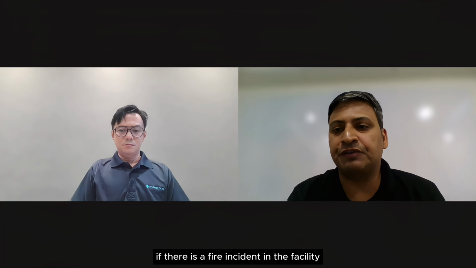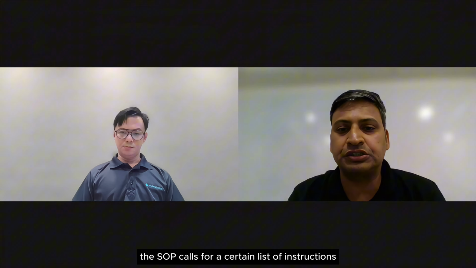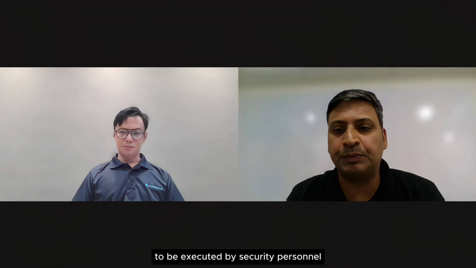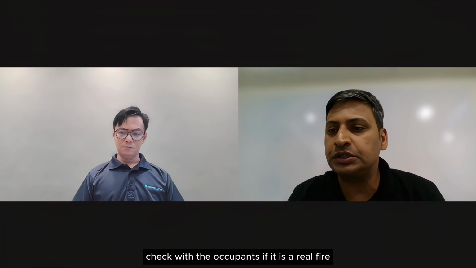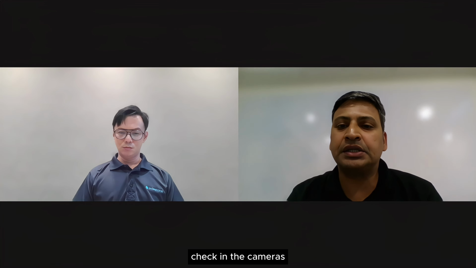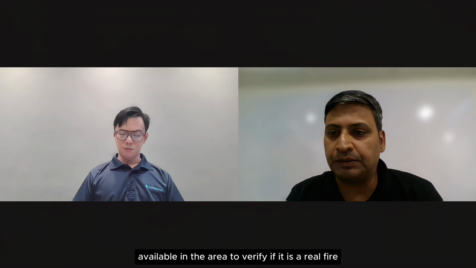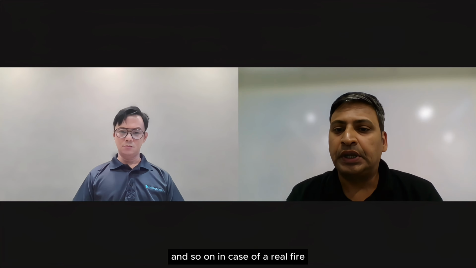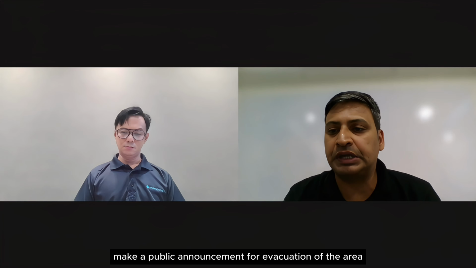Take an instance, if there is a fire incident in the facility, the SOP calls for a certain list of instructions to be executed by security personnel, like call the nearest contact, check with the occupants if it is a real fire, check in the cameras available in the area to verify if it is a real fire, and so on. In case of a real fire, make a public announcement for evacuation of the area.